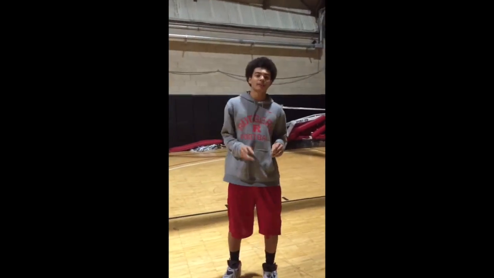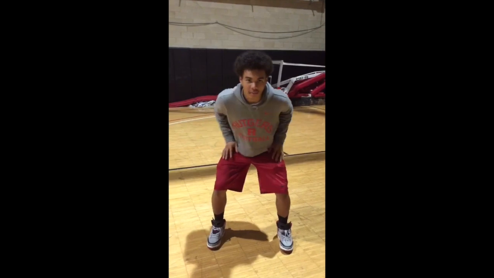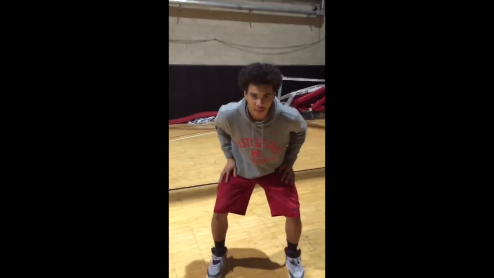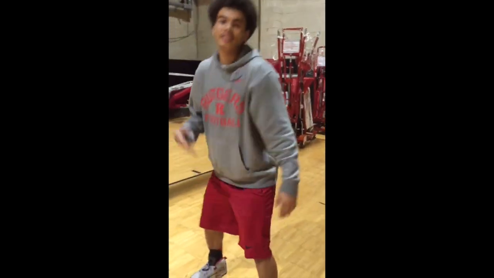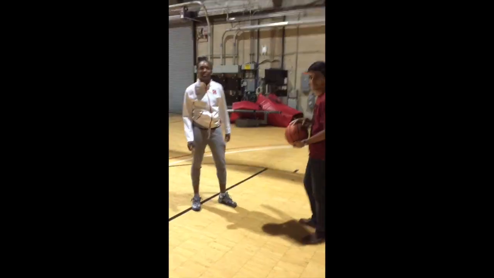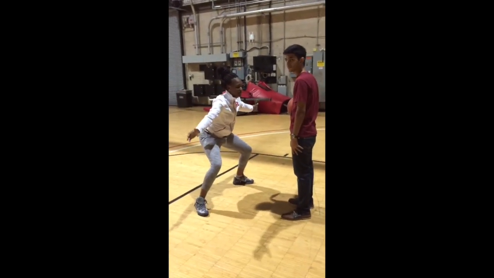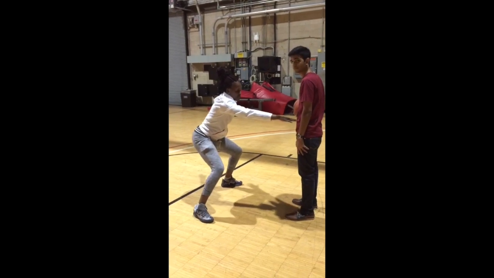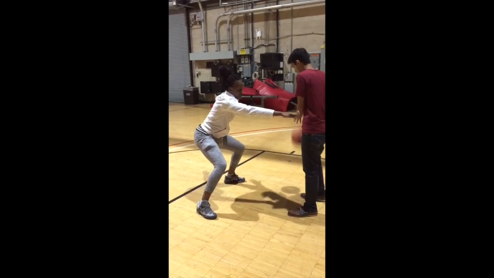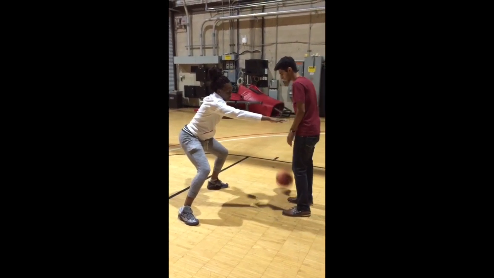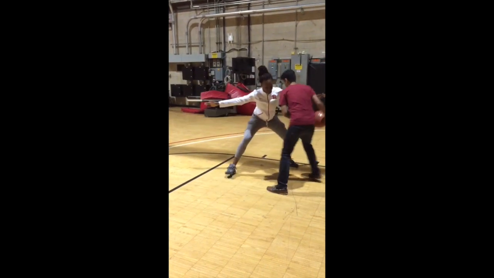So now there's two ways you could do it. Straight man, right in front of them, or you could cut them off. Either way, if their dominant hand is their right hand, then you want to cut them off. Alright, so step one is to get low. Arm's length away, and you see how she's low. His dominant hand is his right hand, so she's going to cut him off on the right.